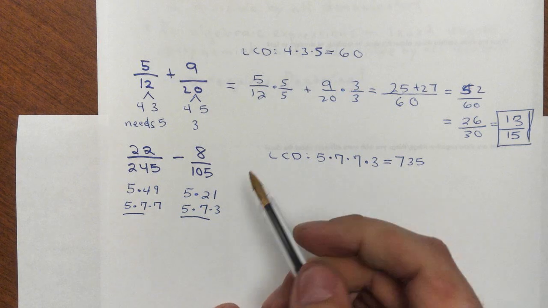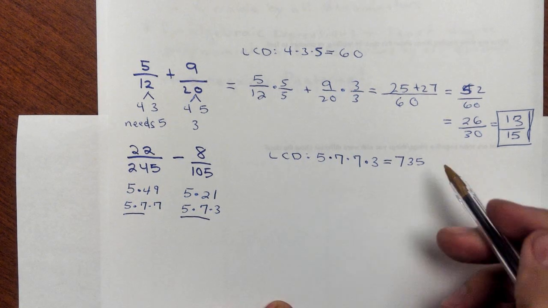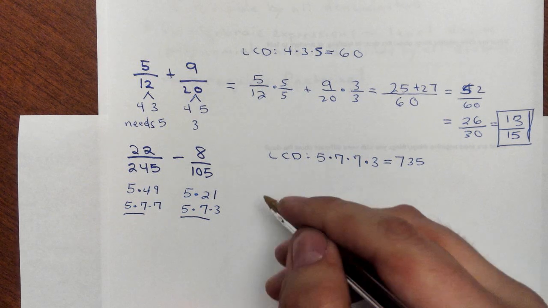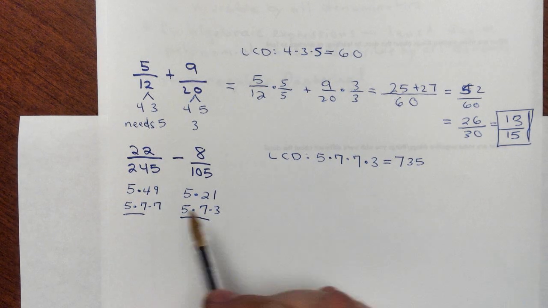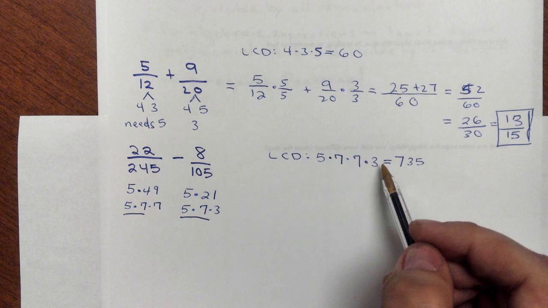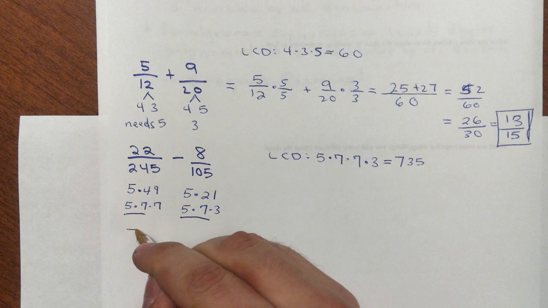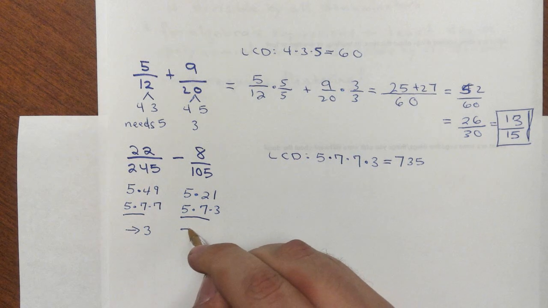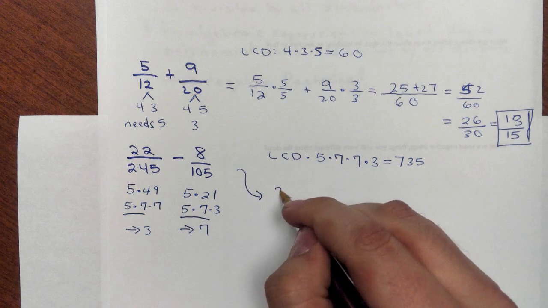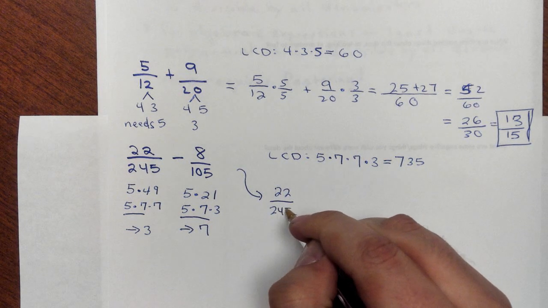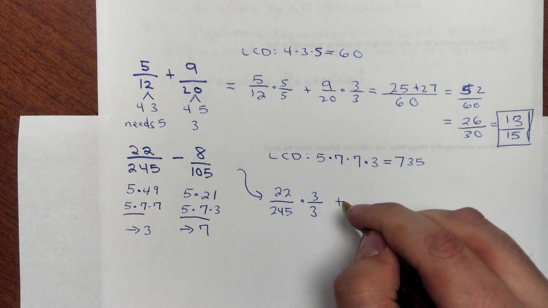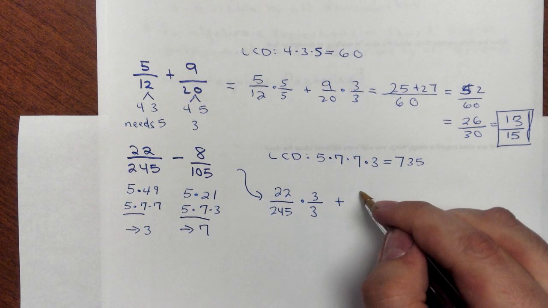Now, again, if I think in terms of 245 and 735 and 105, this is a difficult problem. But if I think in terms of, I know that these are the factors of 245 and 105, and I know what I'm missing. What is this missing? A 3. What is 105 missing? A 7. So what I'm going to do is come over here and say 22 over 245 times 3 over 3, because that's the missing factor.